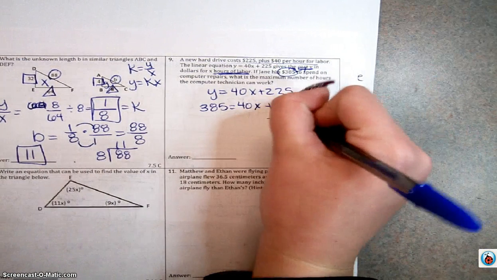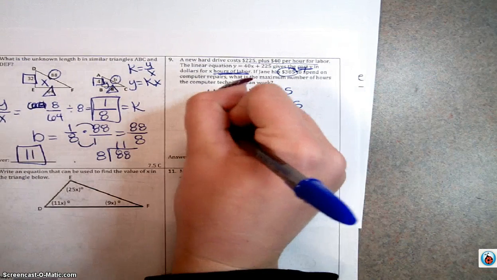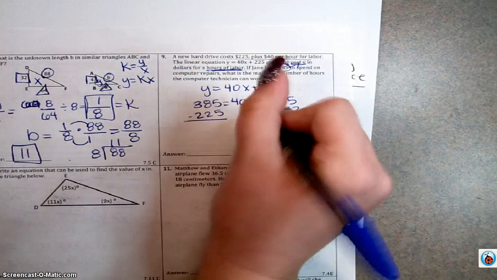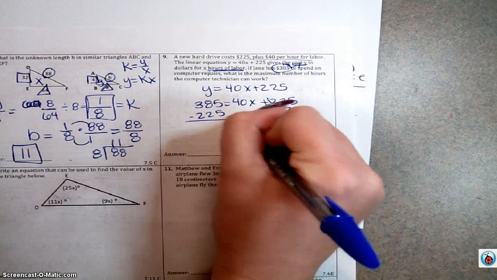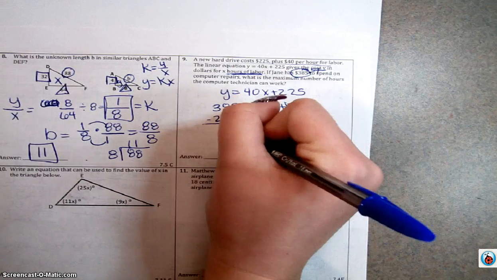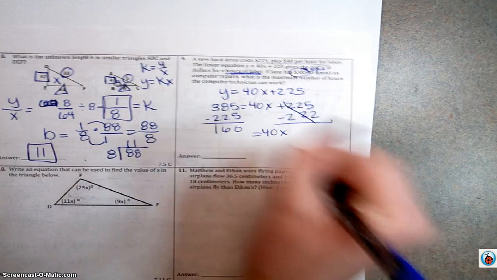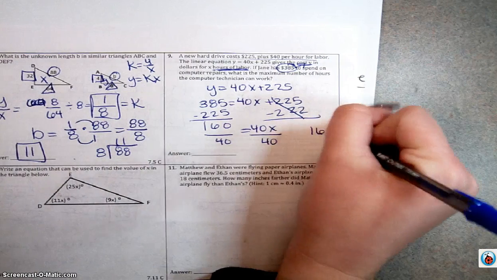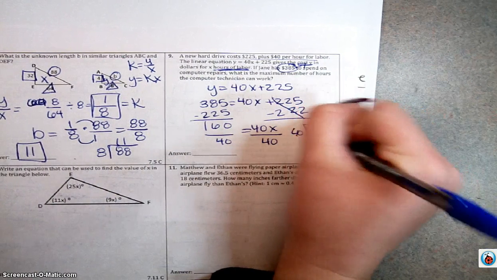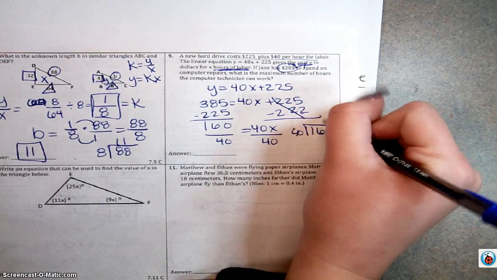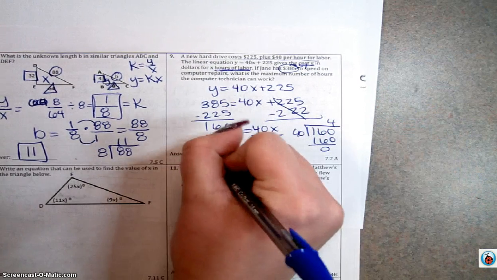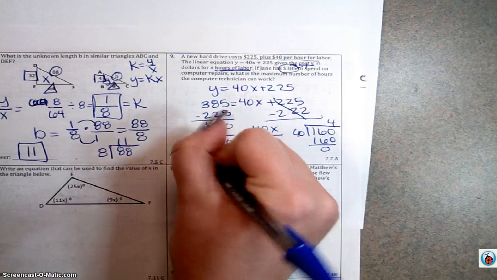So my first step, remove the 225 by doing the inverse, and the inverse of addition is subtraction. Going to bring down my 40x, subtract, okay, and then divide by 40. It's just 4. 4 times 40 is 160, so 4 hours.